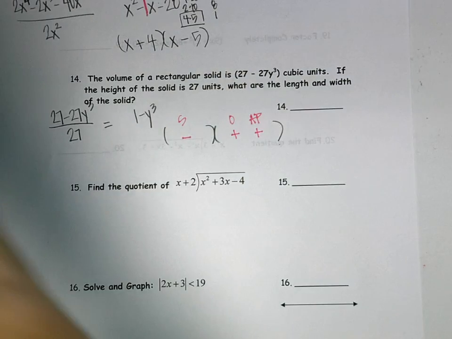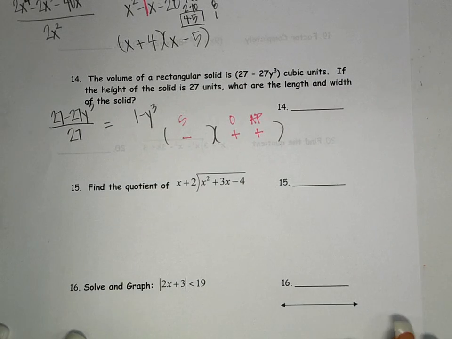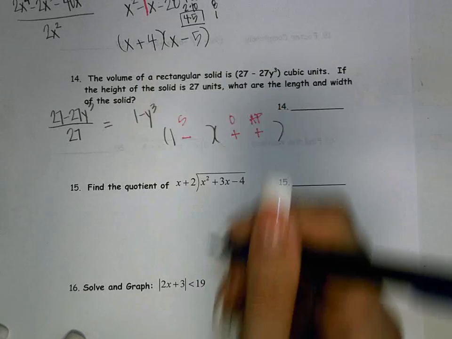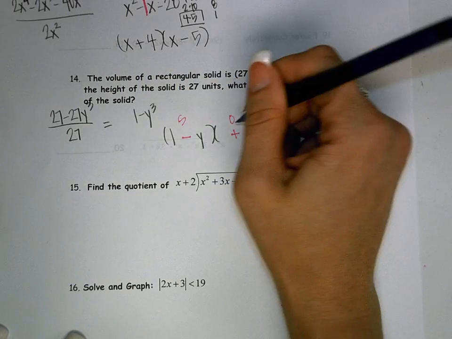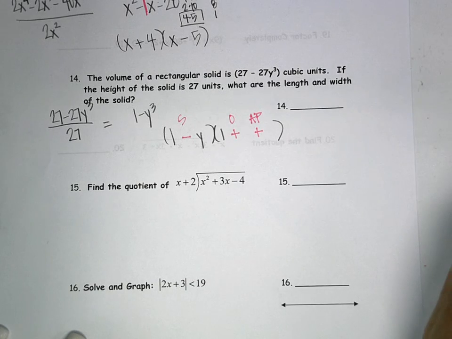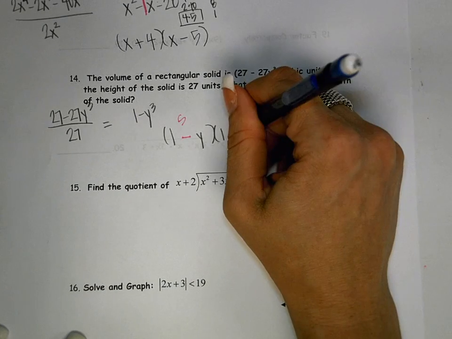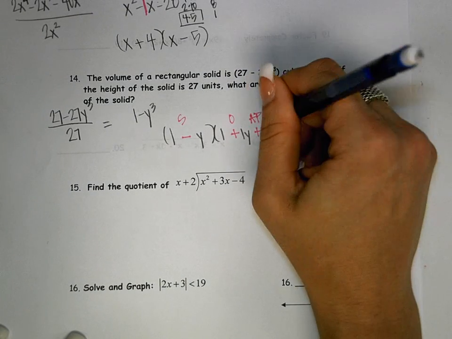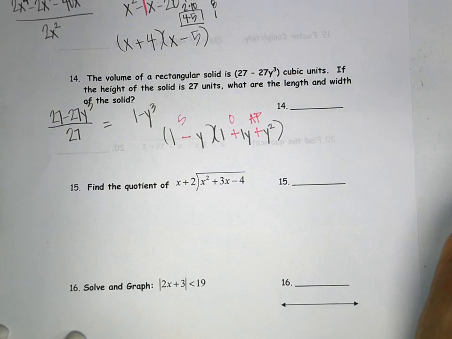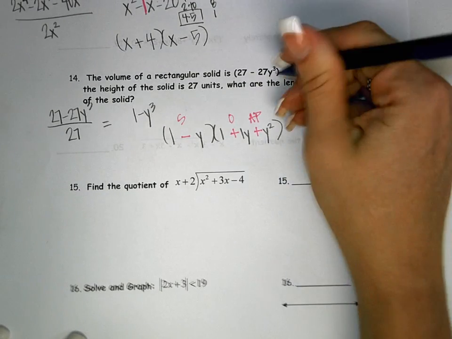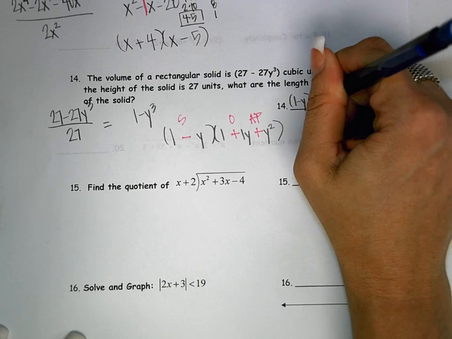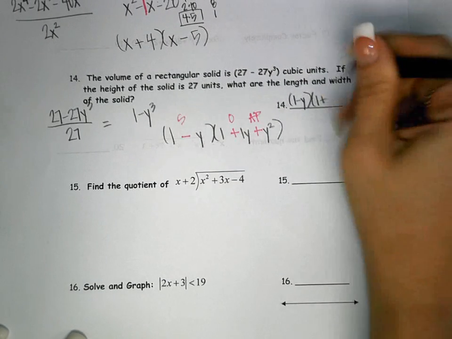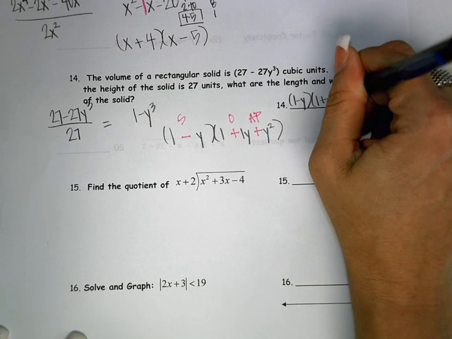AP, always positive. The first thing broken down is 1. The second part broken down is y. First thing squared, so 1 squared, still just 1. Combination of both, 1y. And finally, the second thing squared. Sometimes you have to clean that up. Here, you're not going to have to change anything. So 1 minus y times 1 plus, if you write 1y or just y, it's the same thing, plus y squared.